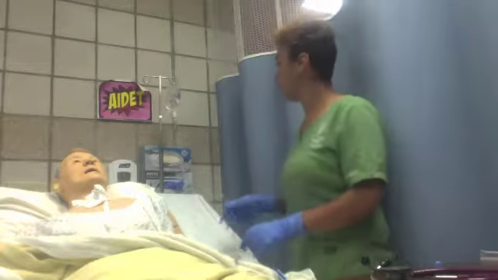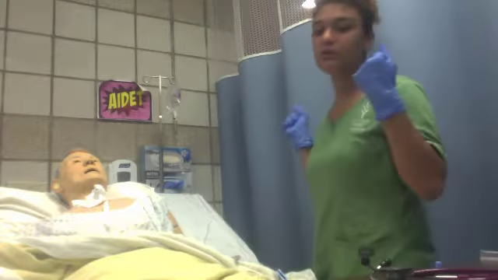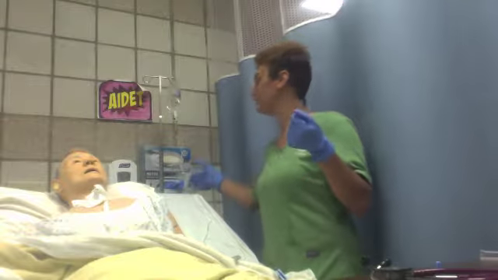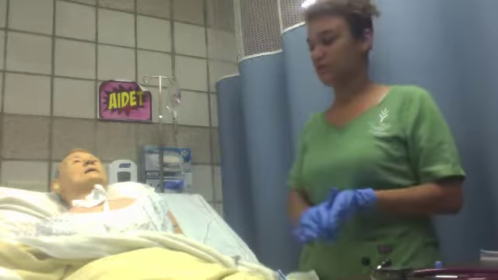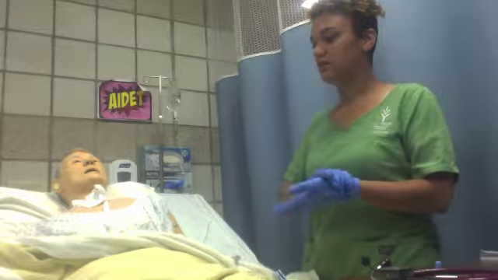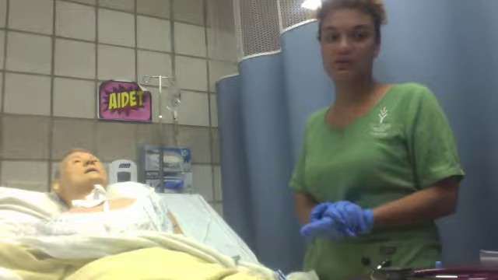All right. So then I'm going to be checking the monitor. When I'm looking at the monitor, I'm looking for the infusion rate. I'm looking at if there's any alarms. I'm looking at the flow. I'm checking all that with the computer.